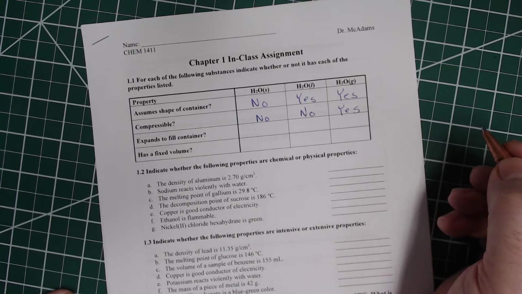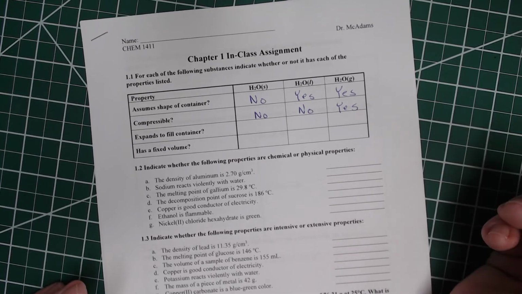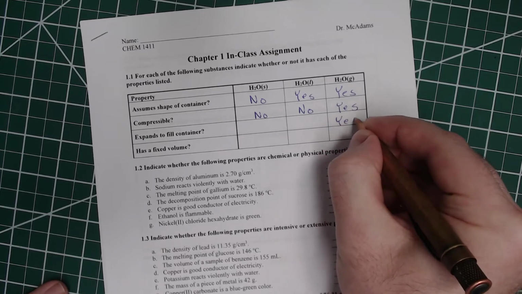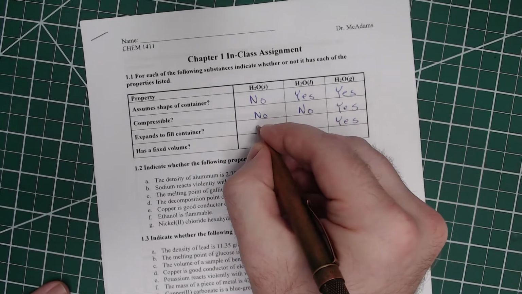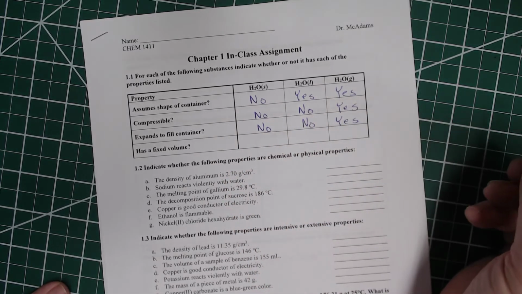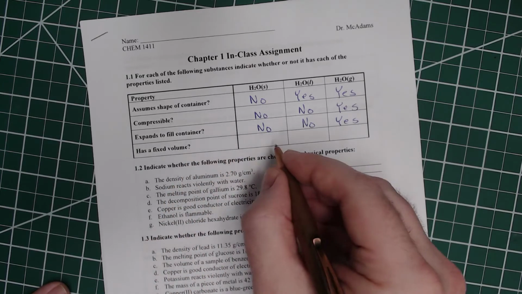Okay, well, this one is going to be similar to the previous one, because the only thing that will expand to fill its container is going to be a gas. So yes, the gas will expand to fill its container, but H2O solid and H2O liquid, no, will not expand to fill their container. And then finally, has a fixed volume.